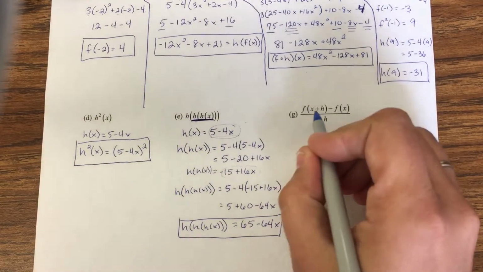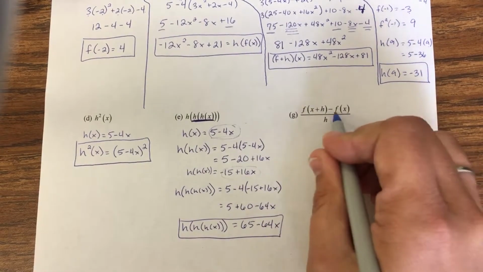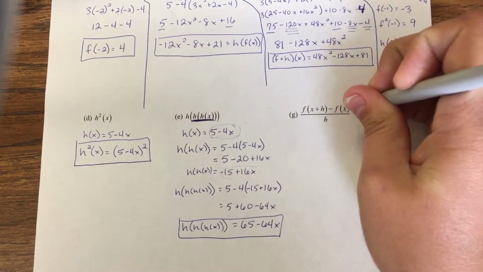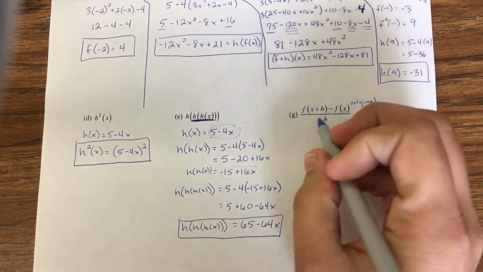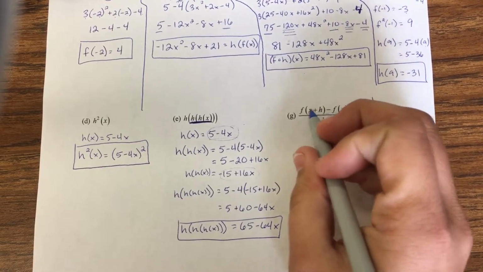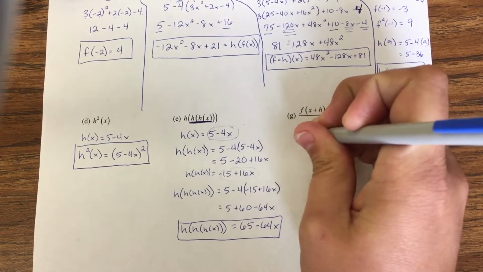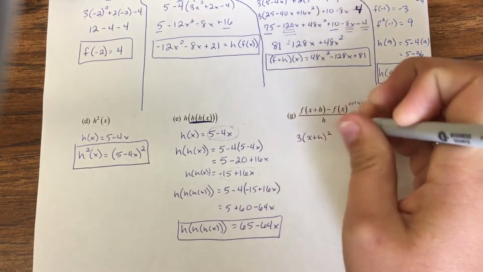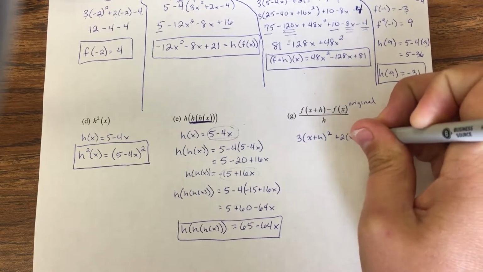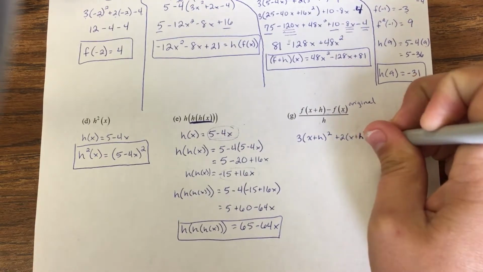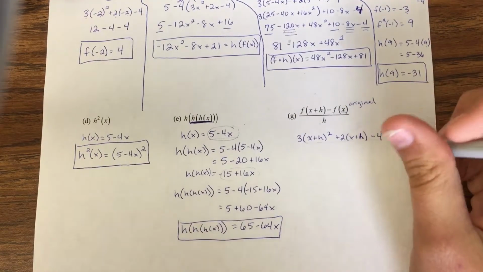Look at G. We've got x plus h getting plugged into the f function minus the original f function. So this is the original function. And then we're going to divide whatever we get by h. Okay, well, if I plug x plus h into the original f function, that's going to give me 3 times x plus h squared plus 2 times x plus h minus 4. So that's f of x plus h, this right here, minus the original f function.